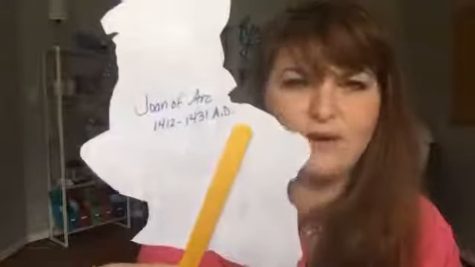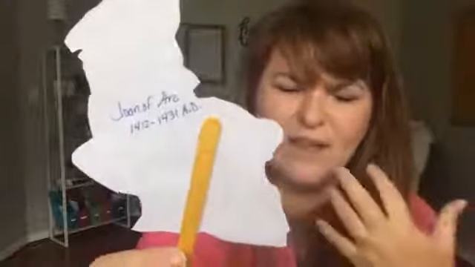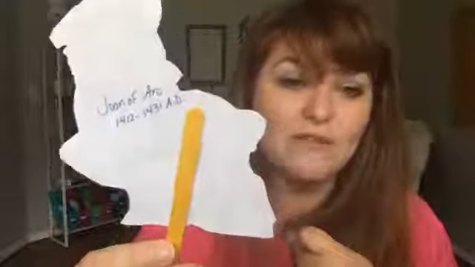Here is Joan of Arc with her, not her uniform, her knighthood, I'm forgetting what they're called. I'm having a moment. So you have her time period on the back. You could also put her country, which was France. You can put that on the back as well.